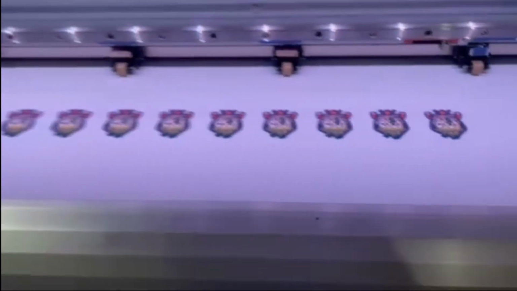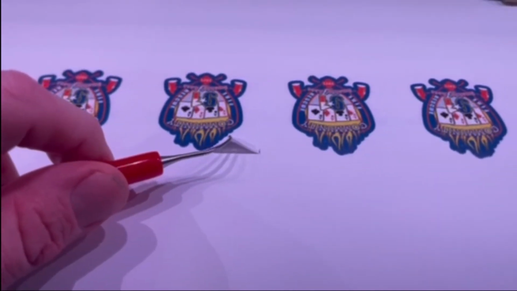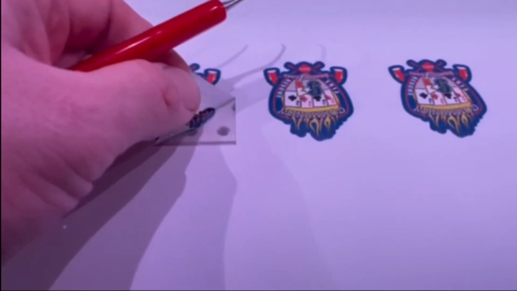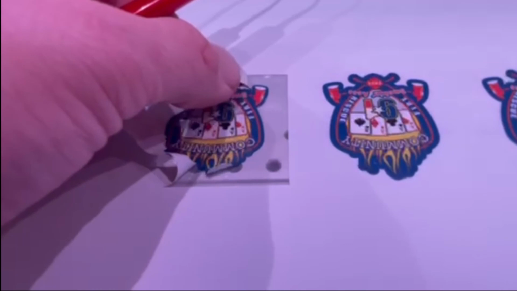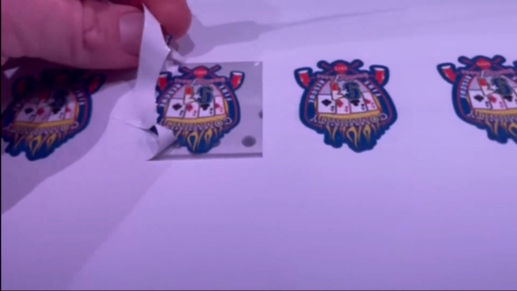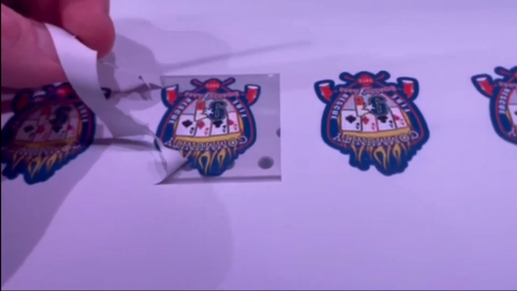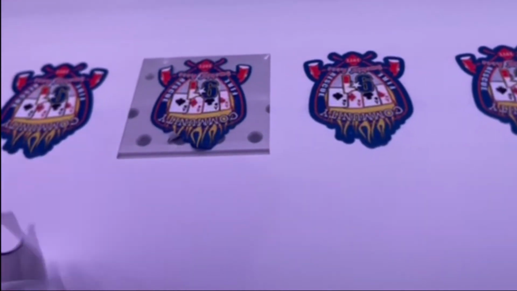Alright, let's see how we did. It's pretty good. I'm happy with that, especially considering it's, you know, a very detailed thing. It's 2 inches tall. I think we did it right. And you can see how we were concerned about any white showing. And there you go. There's that extra stroke that we added. There it is. See it? And just like that, we're ready to go to press.